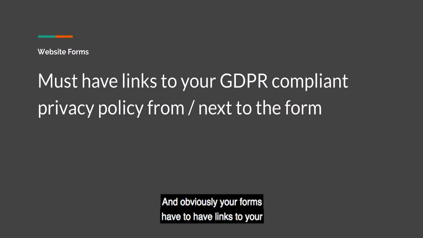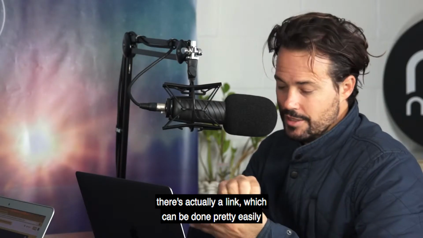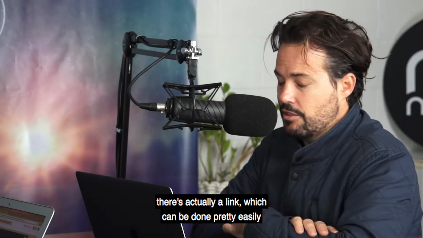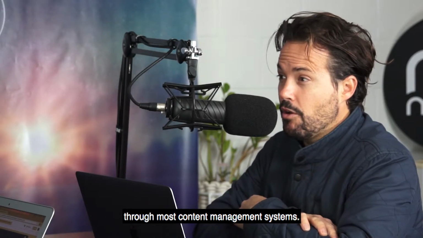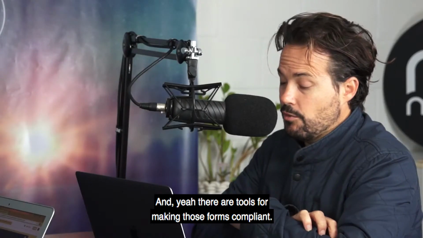And obviously your forms have to have links to your GDPR compliant privacy policy, from or next to the form. Normally when you're clicking "I agree," there's actually a link, which can be done pretty easily through most content management systems. Especially the biggest one on the interwebs, WordPress, and there are tools for making those forms compliant.